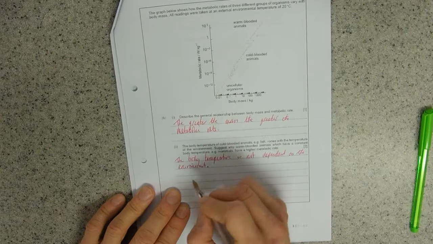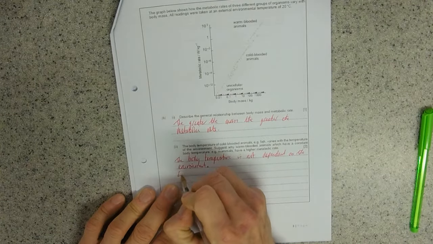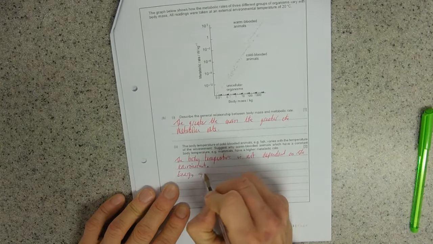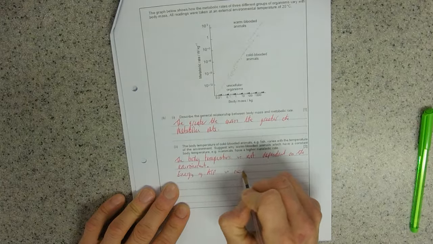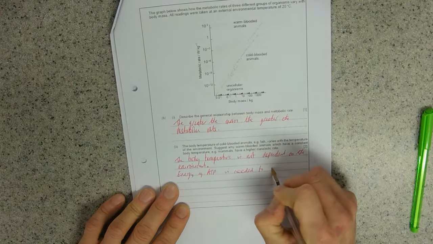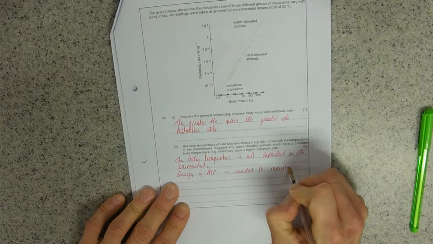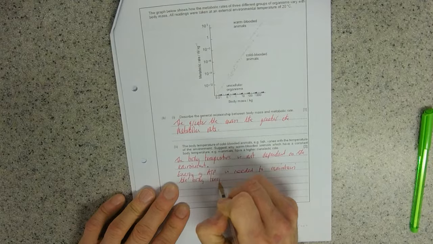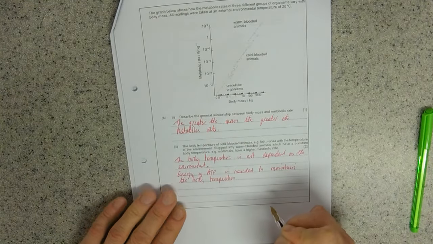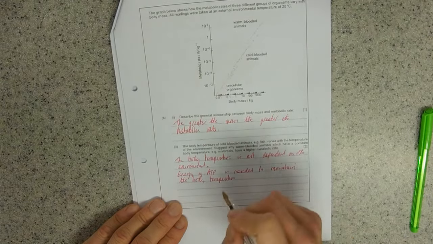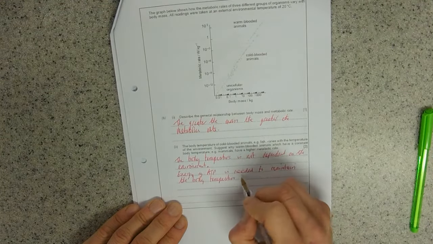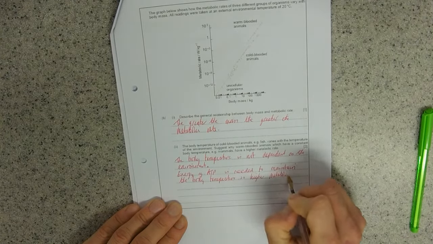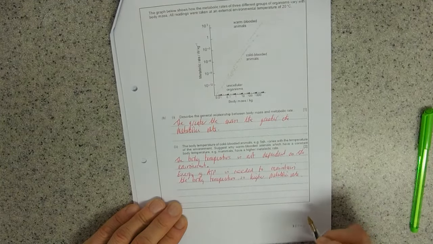Probably the one that you did get was energy, e.g. if we put ATP is needed to maintain the body temperature. And that explains the higher metabolic rate now. So higher metabolic rates, higher rates of respiration.